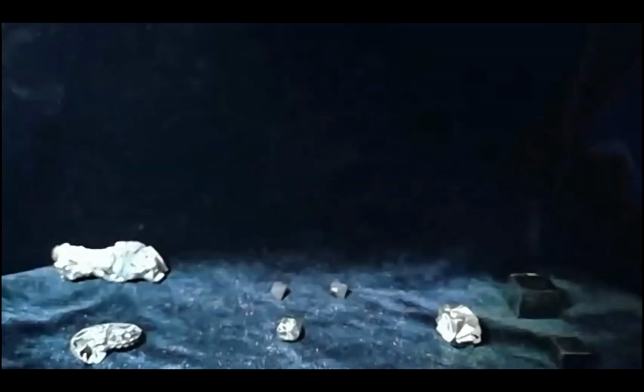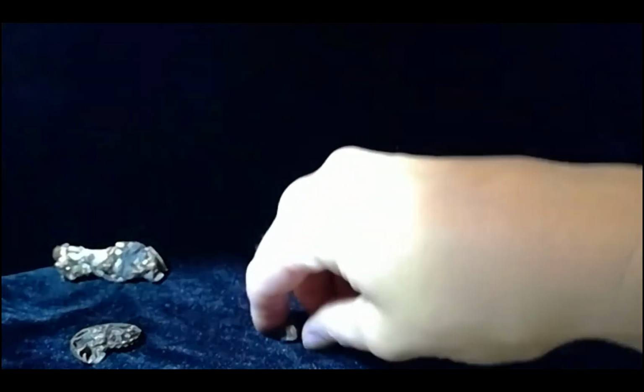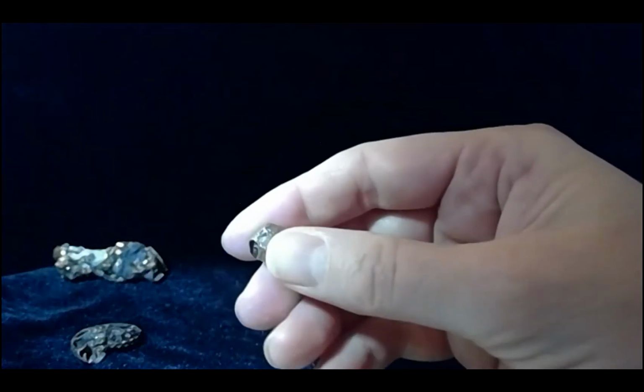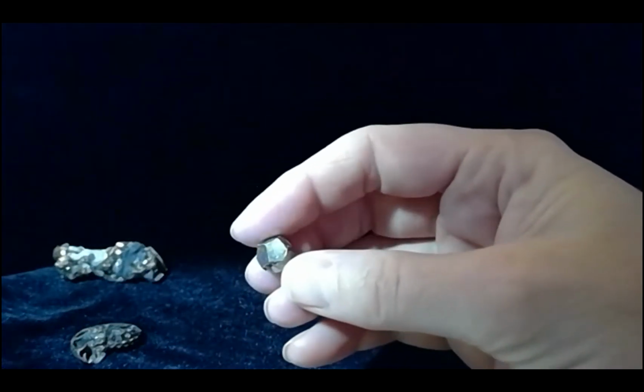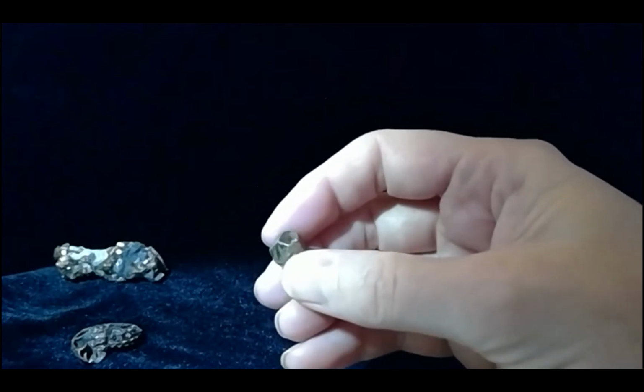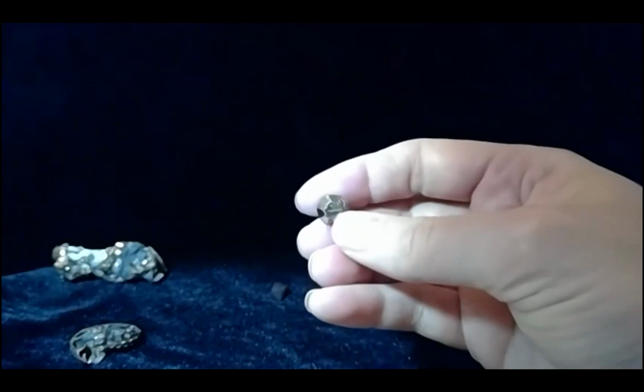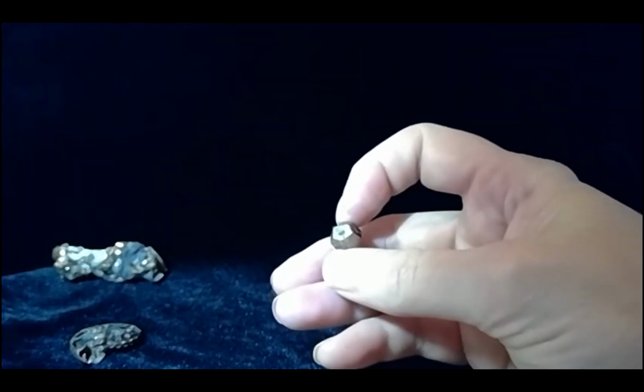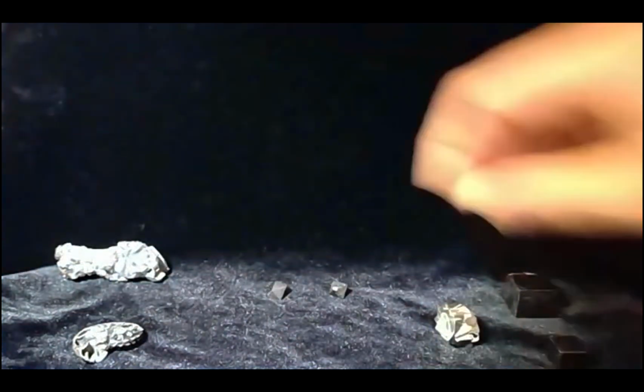Whoa. So I have a couple of those. This one's not quite as beautifully formed, but it's larger. You can see all of those 5-sided polygon figures matching up to make this solid. So this is another way that pyrite grows naturally in the environment.